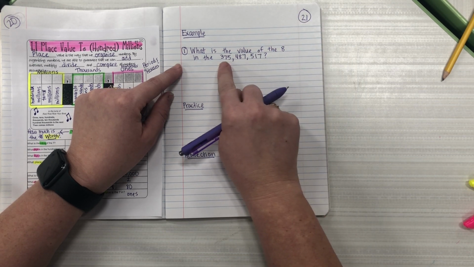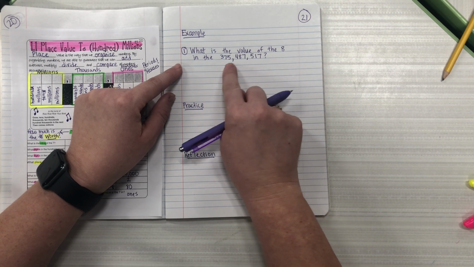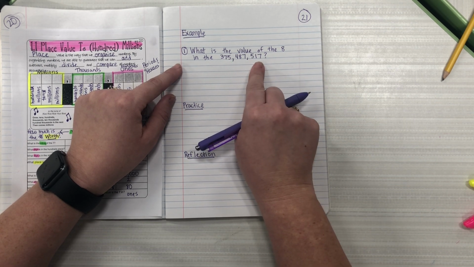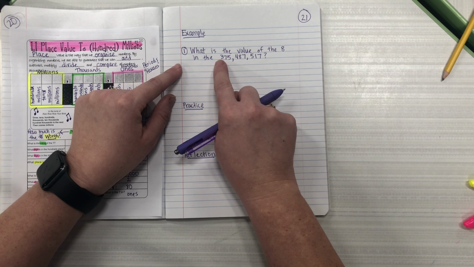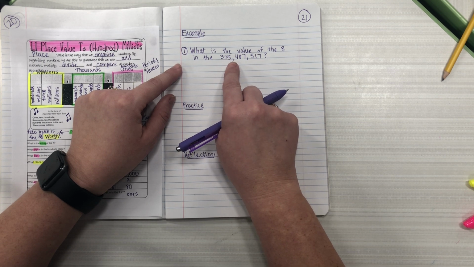So when we look at a large number like this, we need to also learn how to say the number correctly. So we would start by saying 377 million, because that's the place, the name. We don't say the name of the period until the comma.